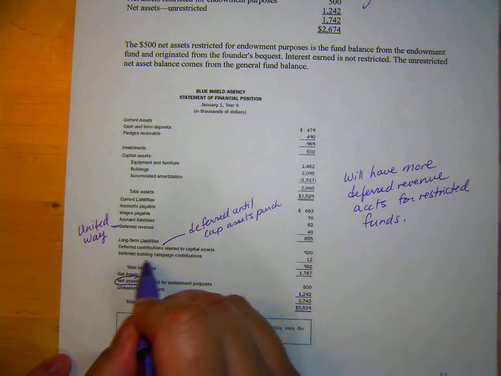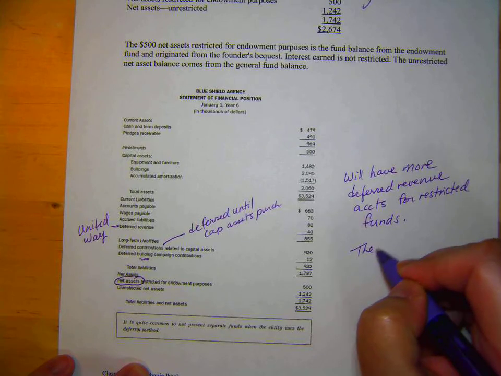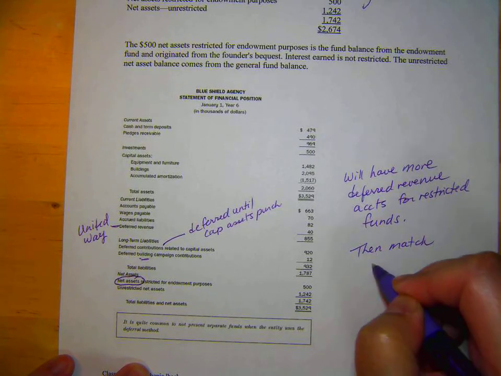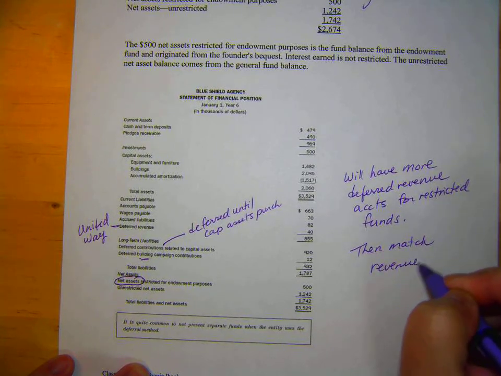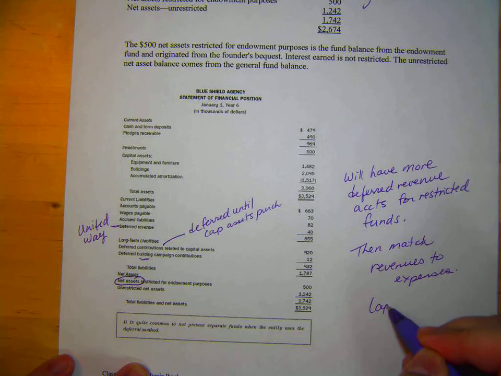And this is for the building. Okay, then you match revenues to expenses when they're incurred. So this is actually the opposite of the matching principle.